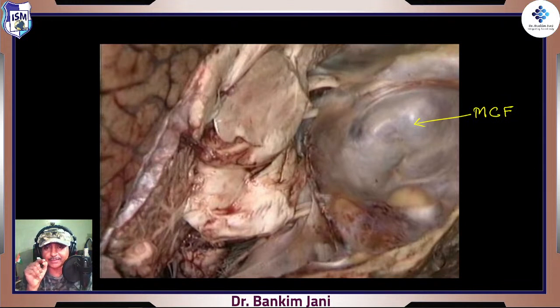We talked yesterday that in the middle cranial fossa, when the dura is there, there are no foramina, not a single foramen. Then what is this one? That's the pons.